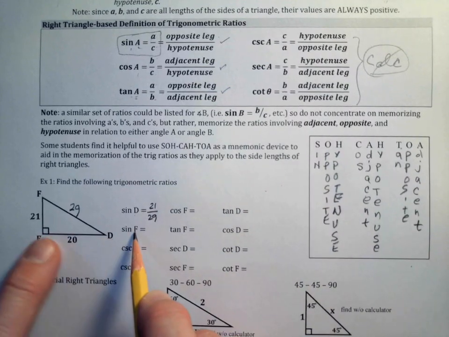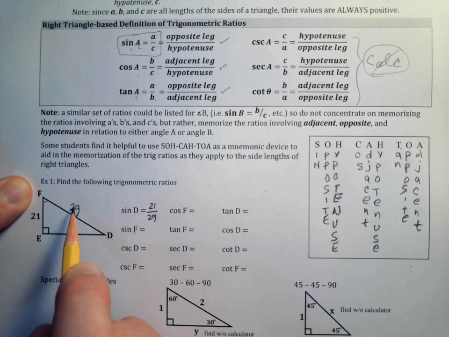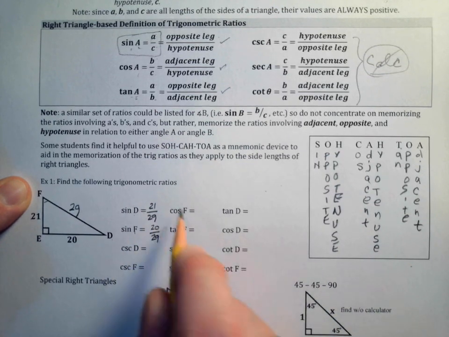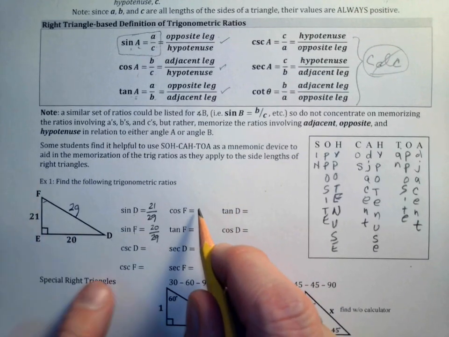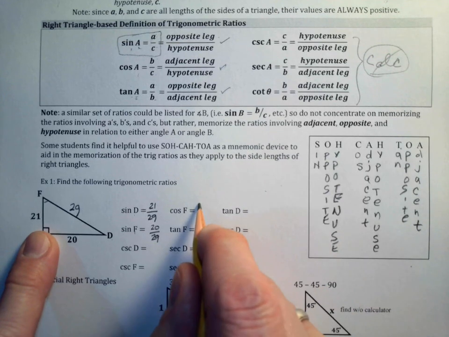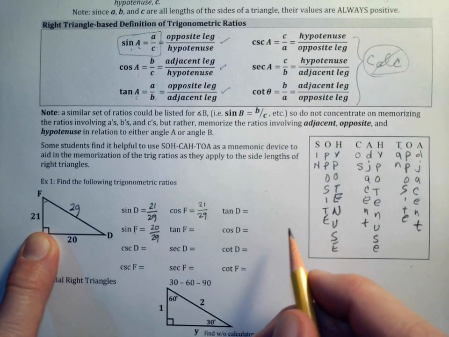And then sine of F, so that's up here, F, that's this angle. So we want to talk about the opposite over the hypotenuse. So in that case, it's 20 over 29. Let's move over and do the cosine. Cosine of F, that's the adjacent, which is 21 over 29.